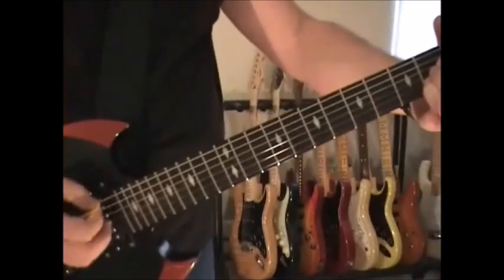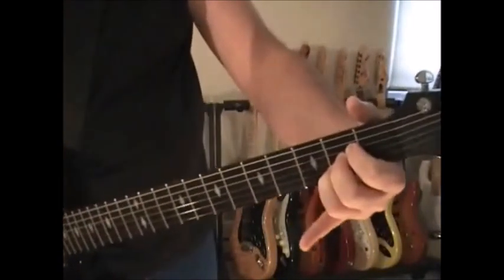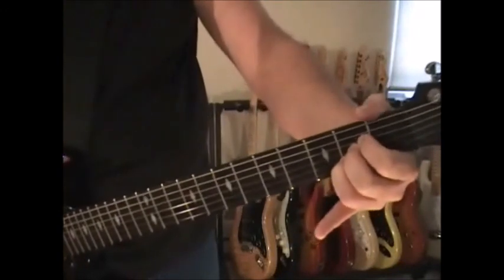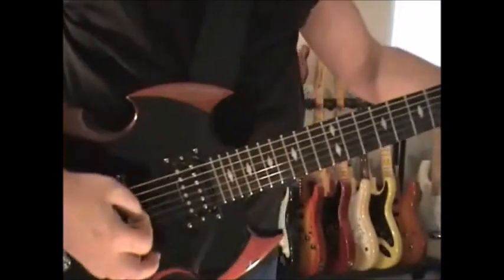Actually, 5 notes are being played on this chord. That's actually an A chord. So we're playing 5 strings, not all 6. If you add that low one, it's not supposed to be there.